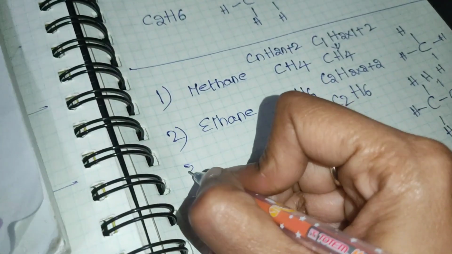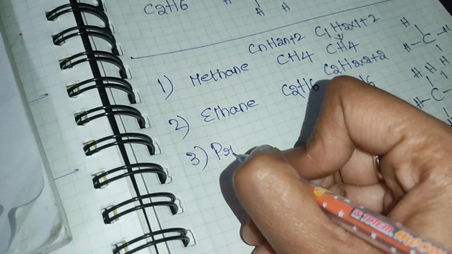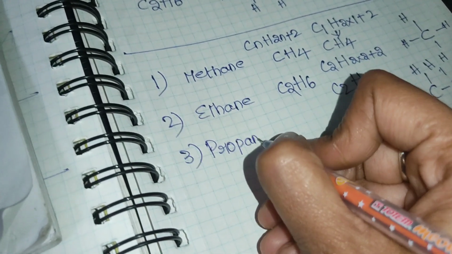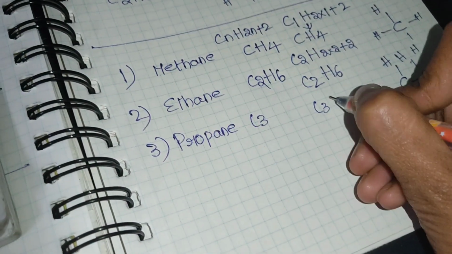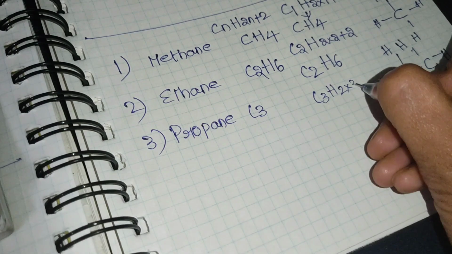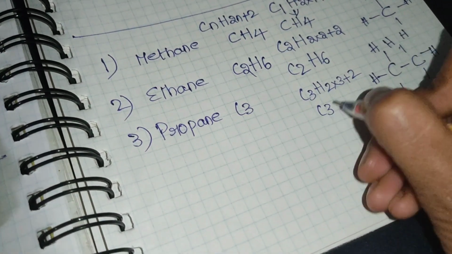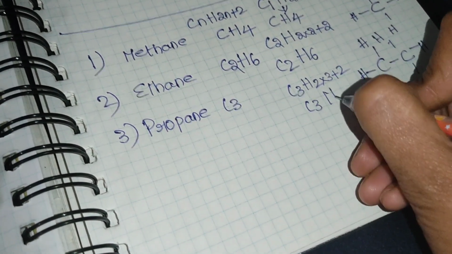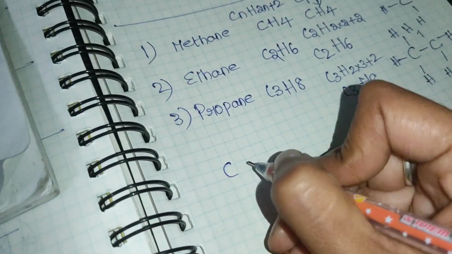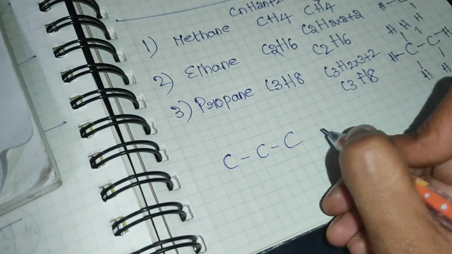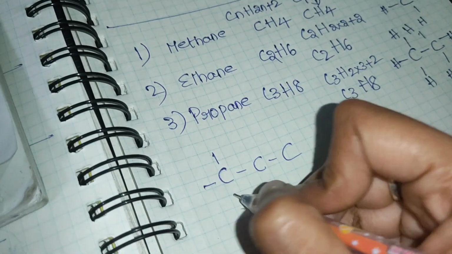Next, third, if 3 carbons are there, we give the name propane. So C3, and for the number of hydrogens, let's calculate: 2 into 3 plus 2. 2 threes are 6, plus 2, so H8. So C3H8. Let's draw 3 carbon atoms, 1, 2, 3.